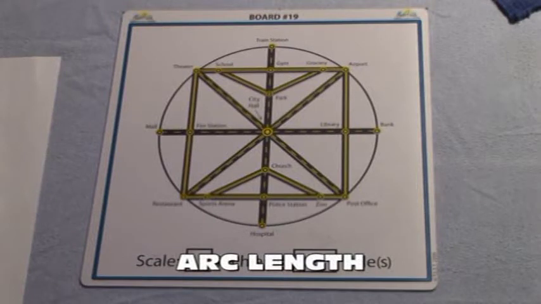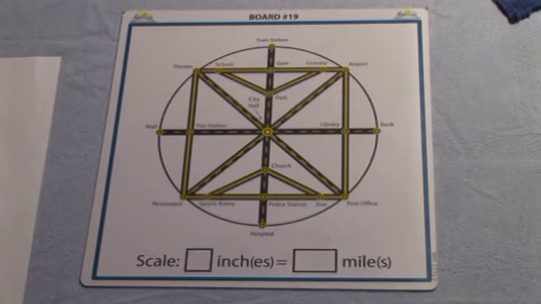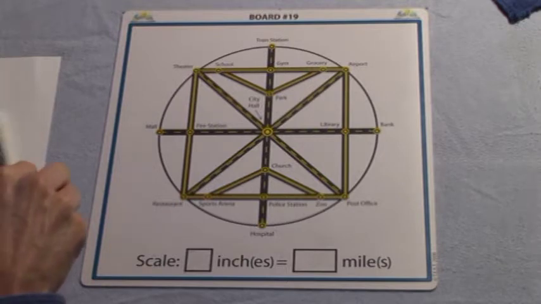This is board number 19, arc length. For this exercise, we'll use the protractor and the flex ruler, and we'll also use the dry erase markers for calculations on the blank board.